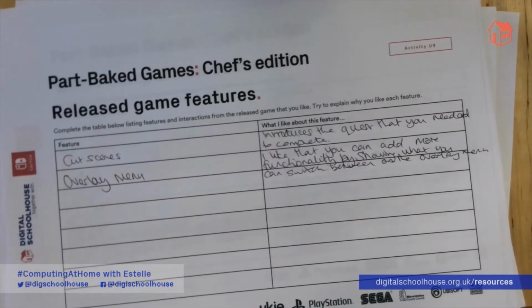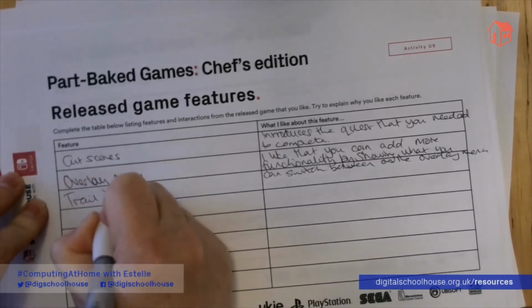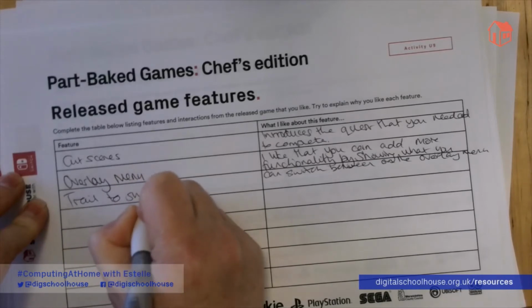Okay, so what else did I like? I liked the little path that it's showing you, so you knew which way to go. I think that's a really nice touch, especially for games where, remember we talked about this being a type of game that would probably be played by someone that either hasn't played any other games previously, or it might be their first game. So that was something else that we quite liked as well. So I'm going to put that down there as one of my features. I like the little trail to show where to go.